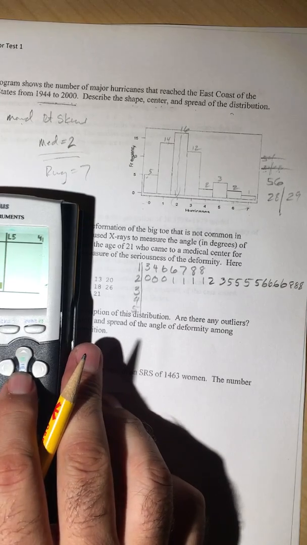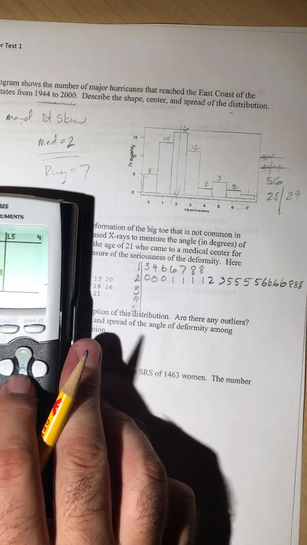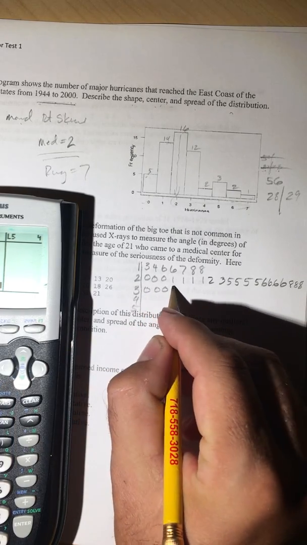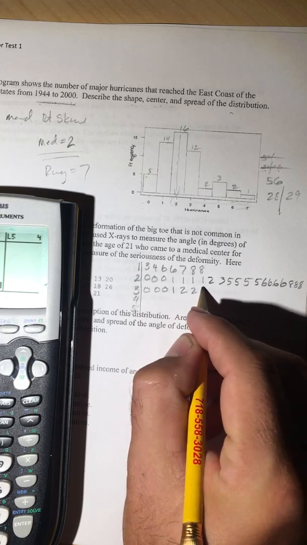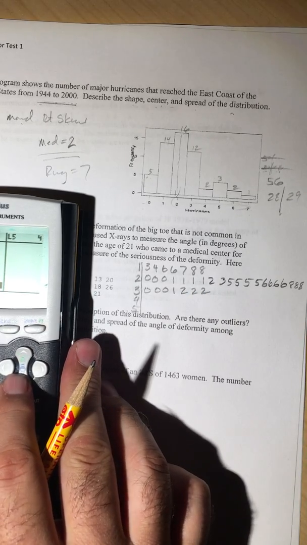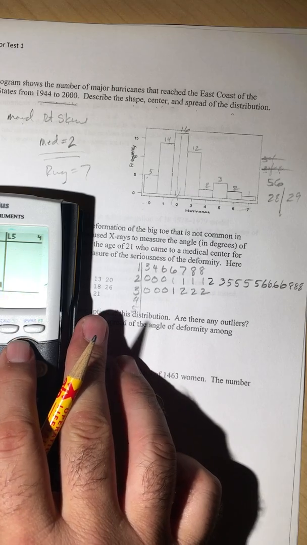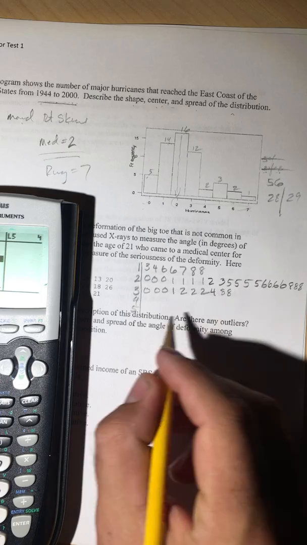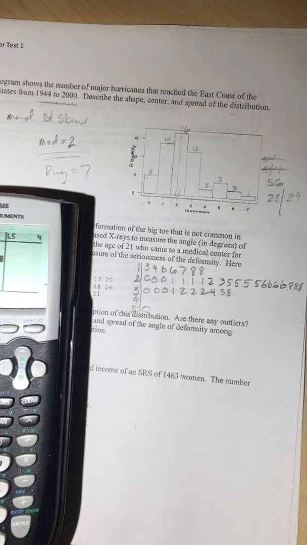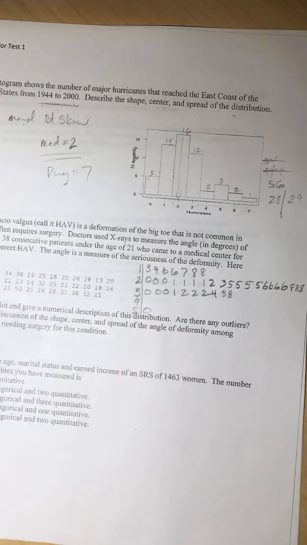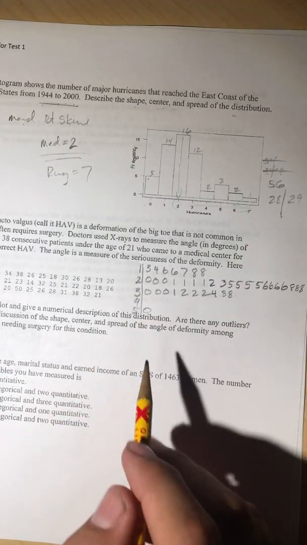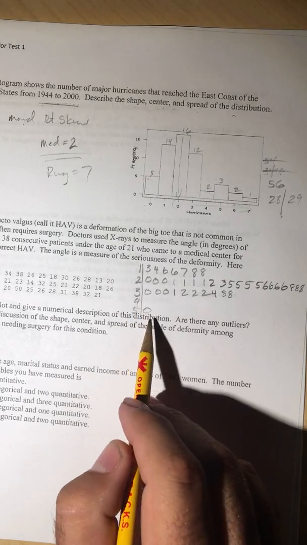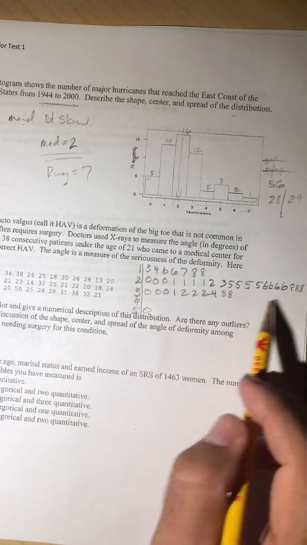Now I go down to the 30s. So there's 3 30s, 31, a 32, a 32, a 32, 34, 38, 38, 34, 38, 38, and then a 50. Okay, so make a stem plot. Well, there's the stem plot. Give a numeric description of this distribution. Well, it's mound-shaped, right, and it's got a fairly long tail on it, so it's mound-shaped and right skewed.